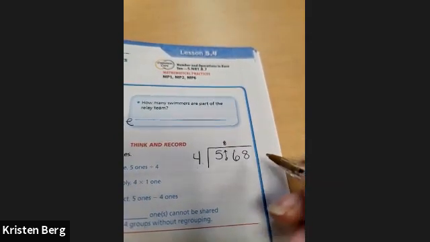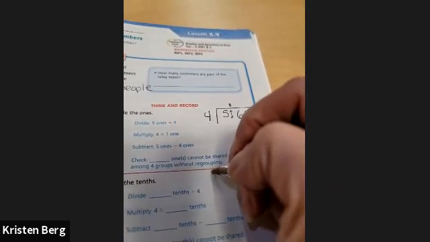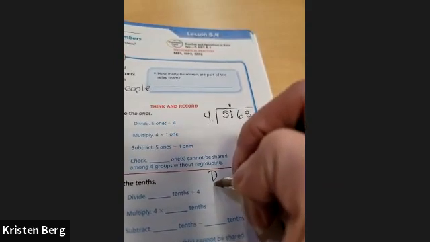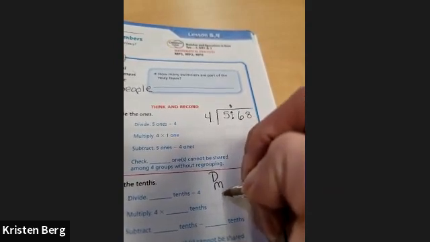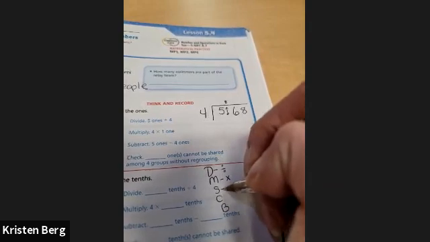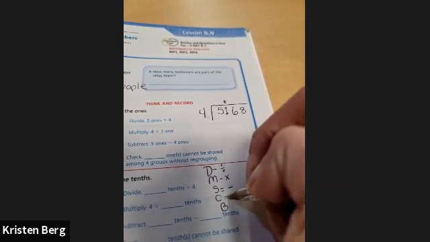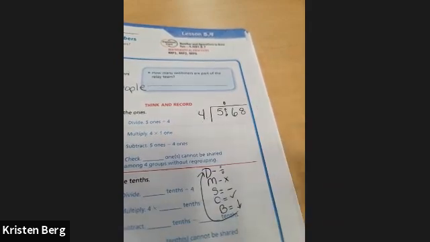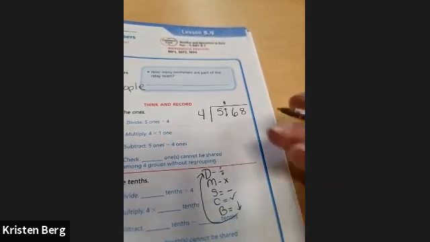So again, for those of you who need a reminder on the steps to divide, it is Dead Monkeys Smell Crazy Bad. Dead stands for divide. This is multiply. This is subtract. This is check. And this is bring down. And then you start back up at the top if you bring down.